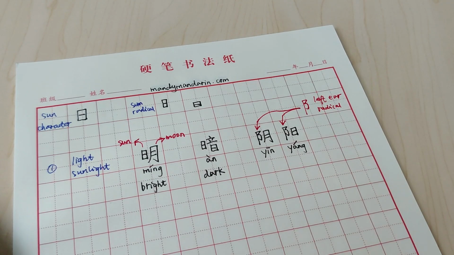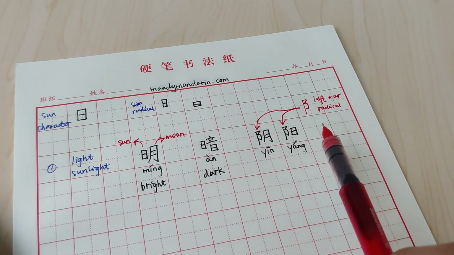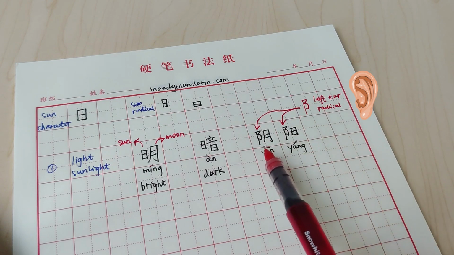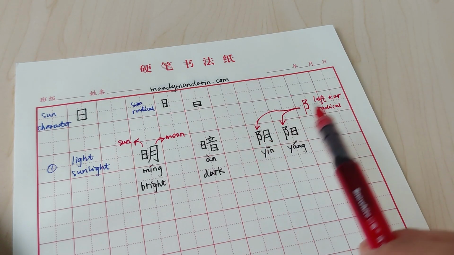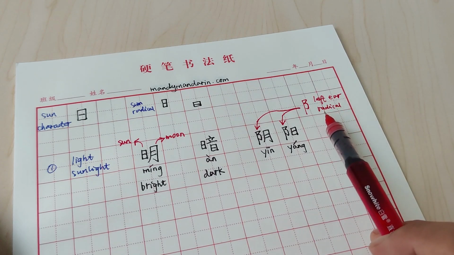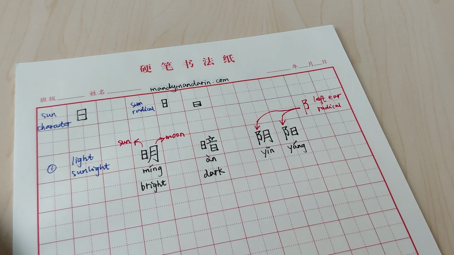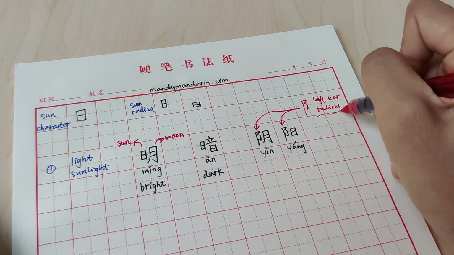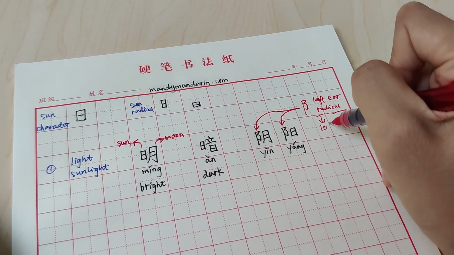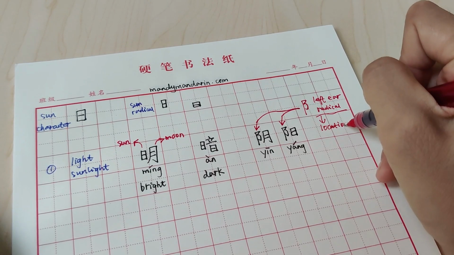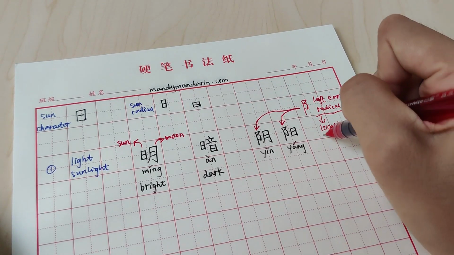Okay, what is that? Well, yeah, it does look like an ear, right? And it is on the left side. So left ear radical is usually related to a location or places.